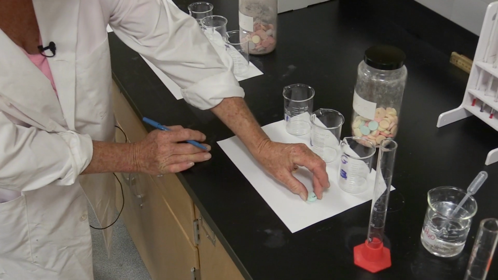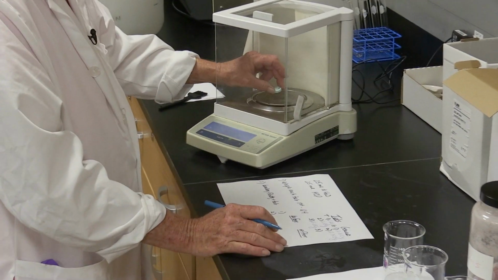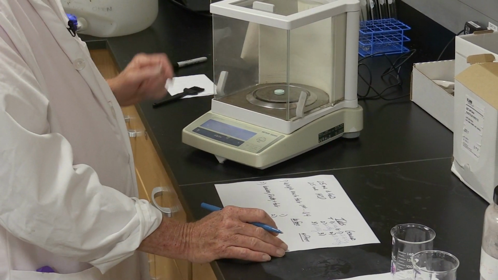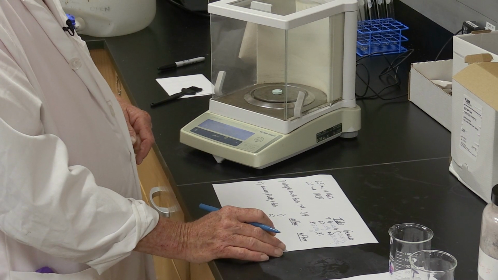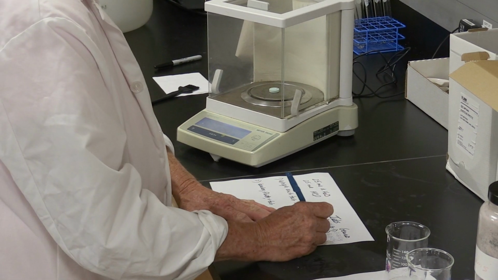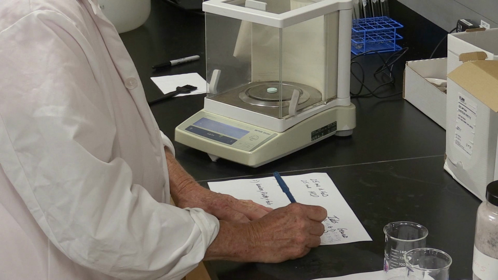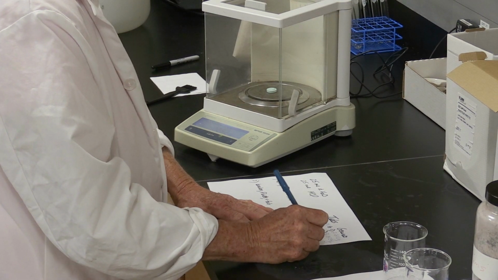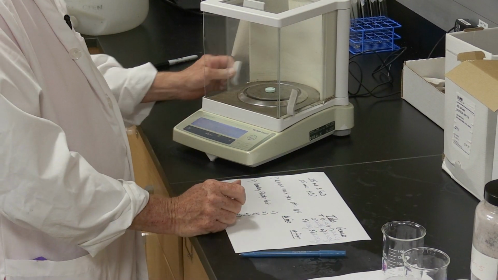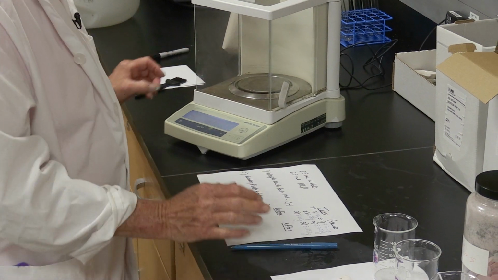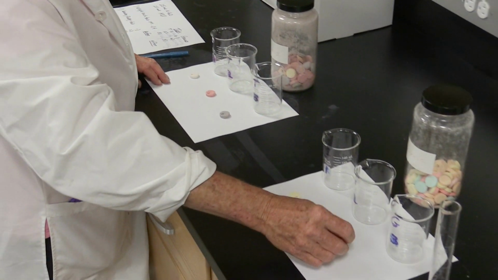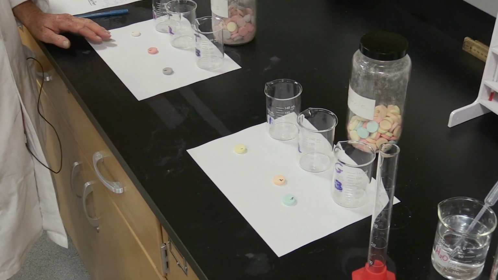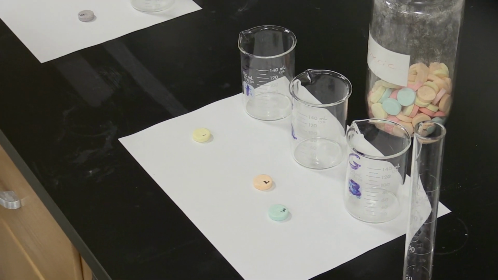And the last, or the third generic, 2.252 grams. All right, so the weight of these individual tabs are just for question number 4 at the back of your handout.